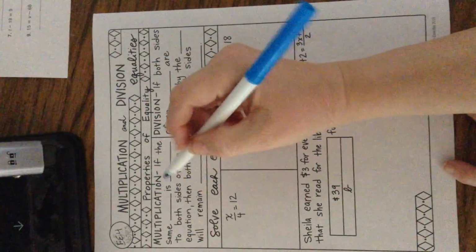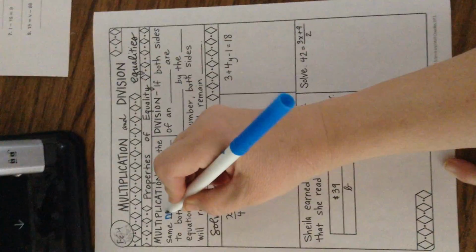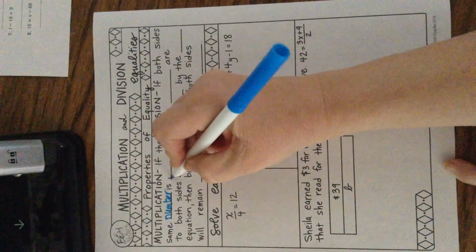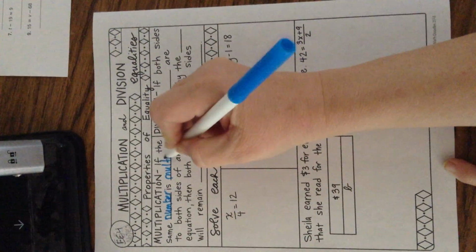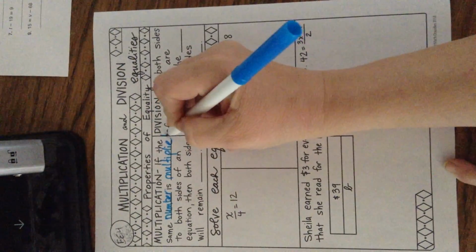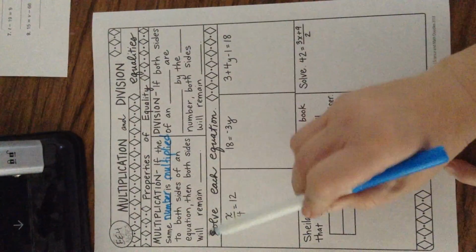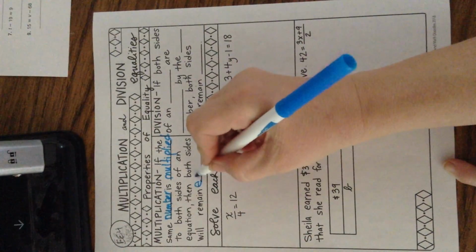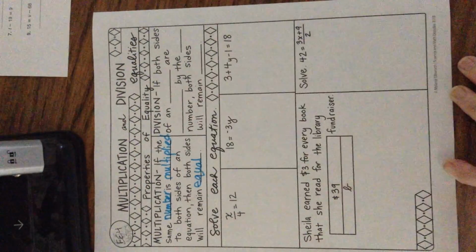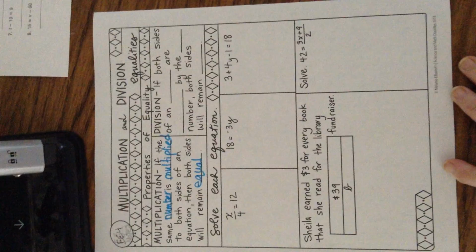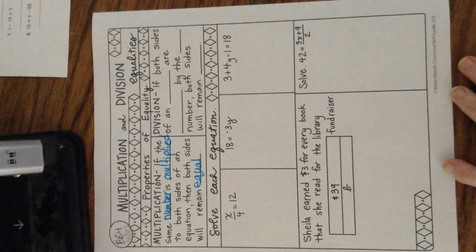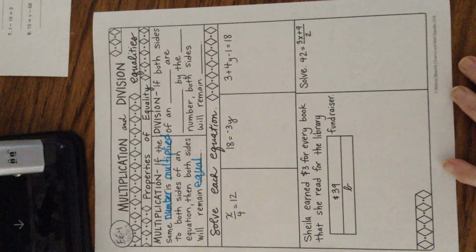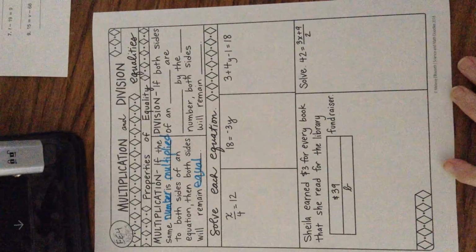If the same number is multiplied to both sides of an equation, then both sides will remain equal. Easy enough. And just like yesterday, adding and subtracting are opposites of each other. Multiplying and dividing today are opposites of each other.